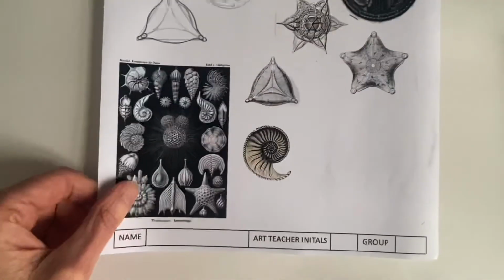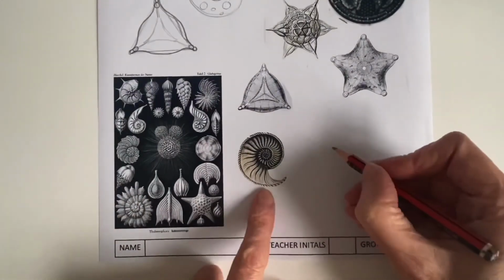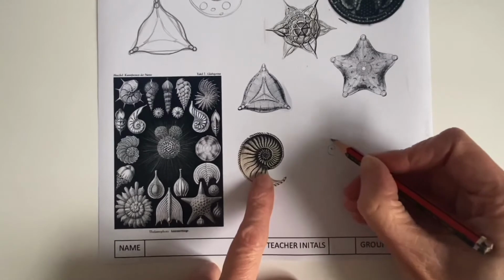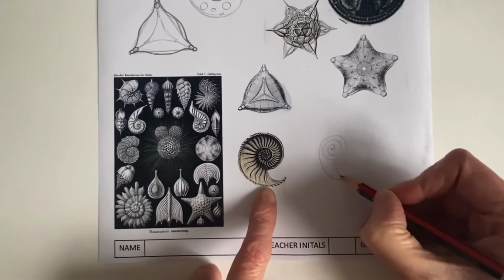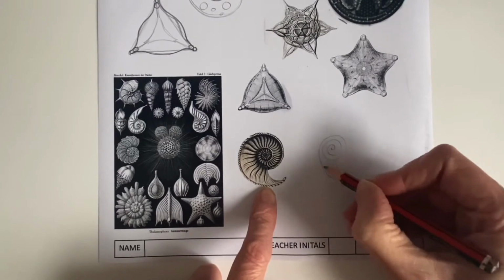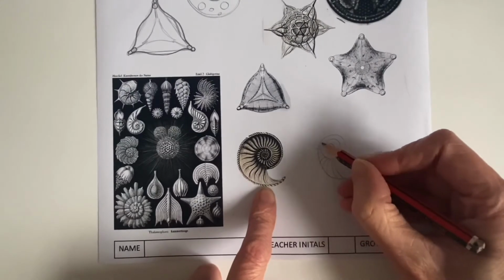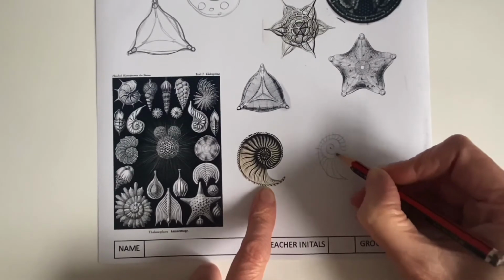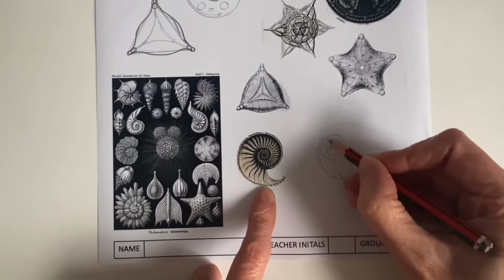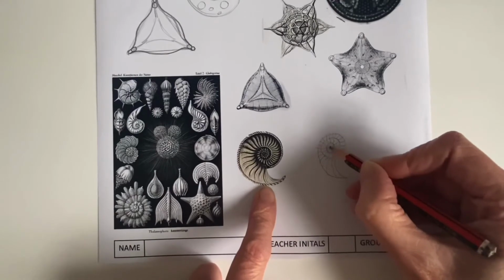In the one down here, I'm going to draw a spiral and then draw lines radiating out from it. The spacing of this isn't quite right, but this is what it's about. It's about trying things out and becoming confident with your drawing again.